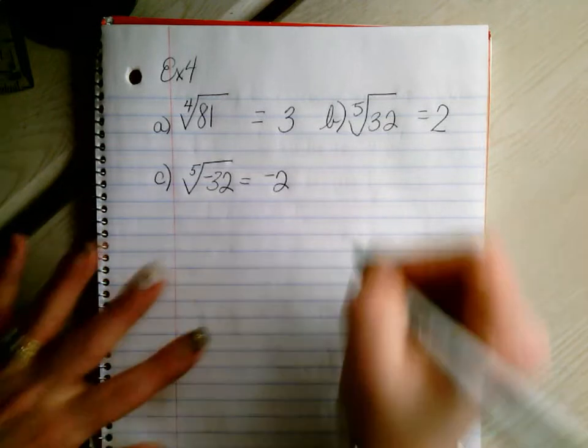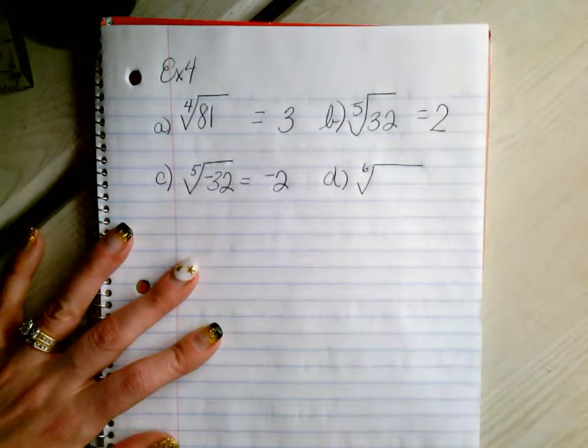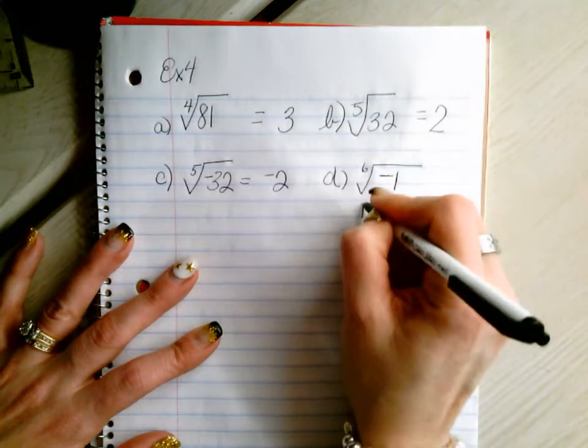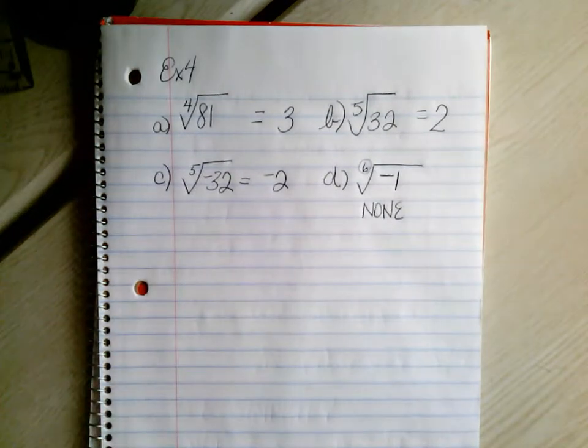But, in contrast, D, we're back to an even root, like square roots. The 6th root of negative 1, there is none. Because when your index is even, you can't have a negative item have a real root. Okay? There is no real root there.